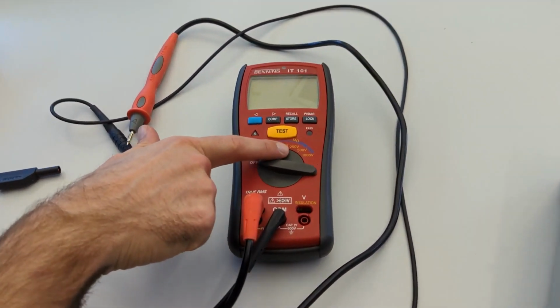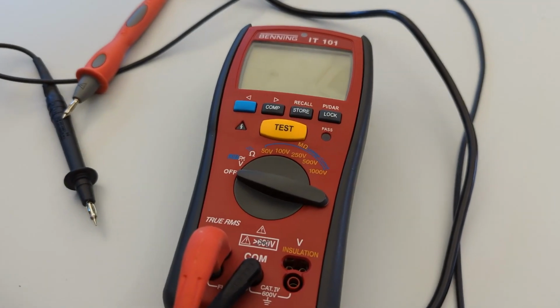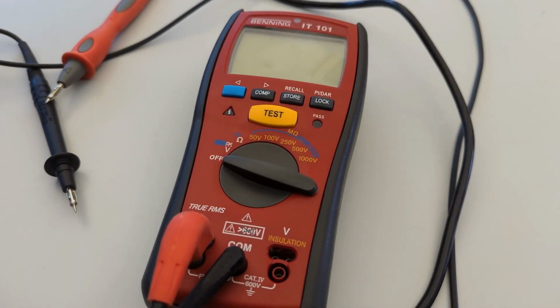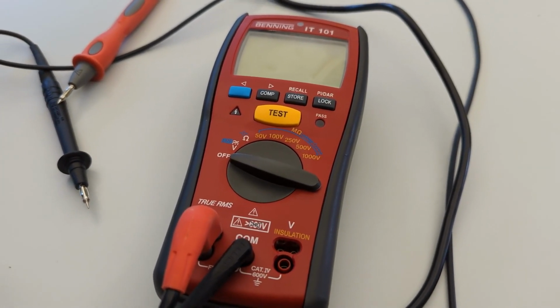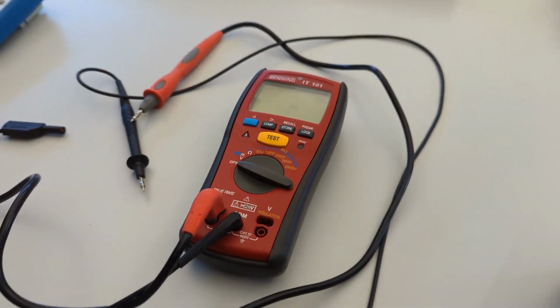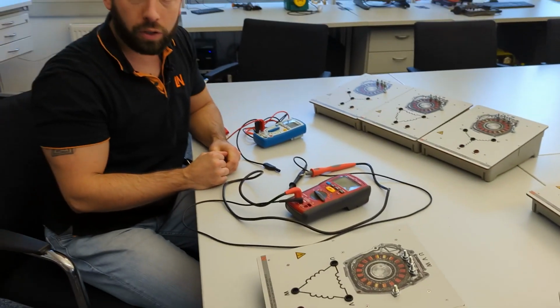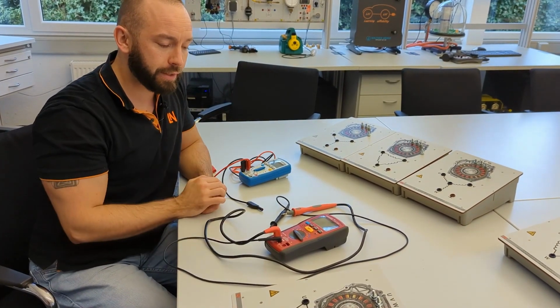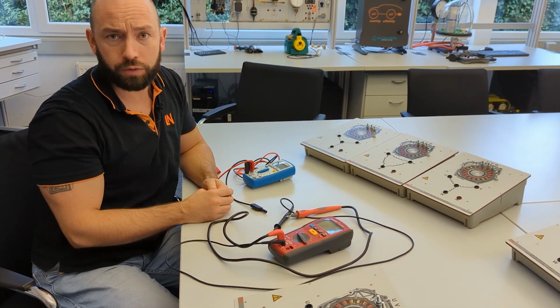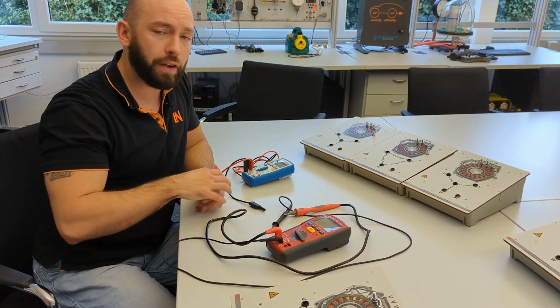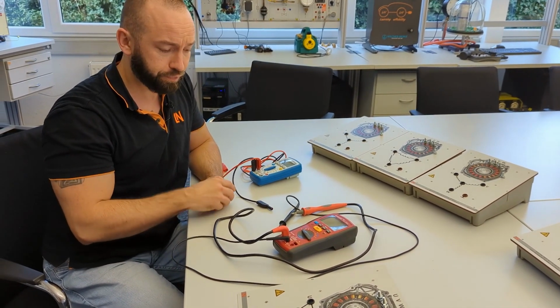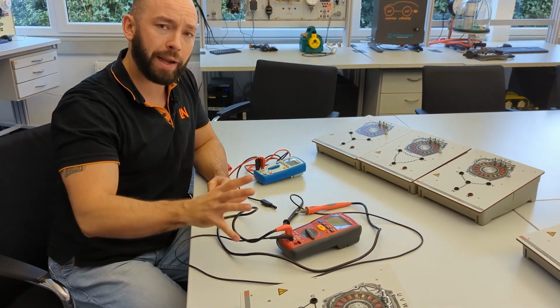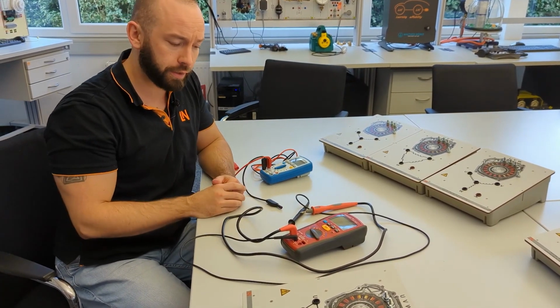The voltages you see here depend on the system's own voltage. For example, if you measure at a high voltage system with a maximum voltage of 800 volts, you have to use 1000 volts here. But if the system has just 400 volts, you can use the 500 volt option. That's for the mega ohm area, the insulation resistance.